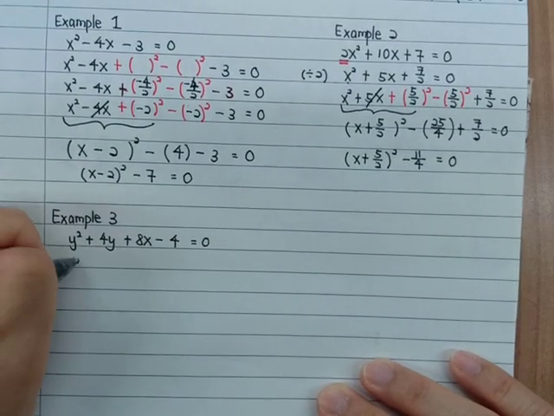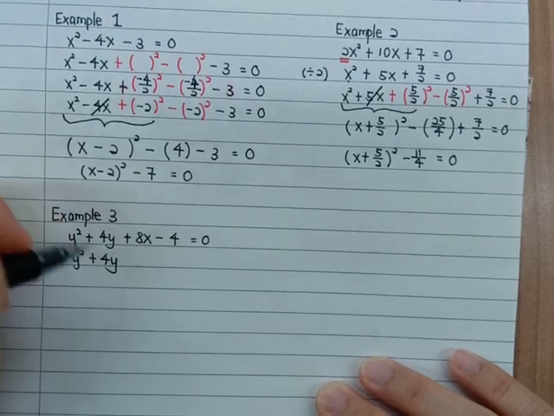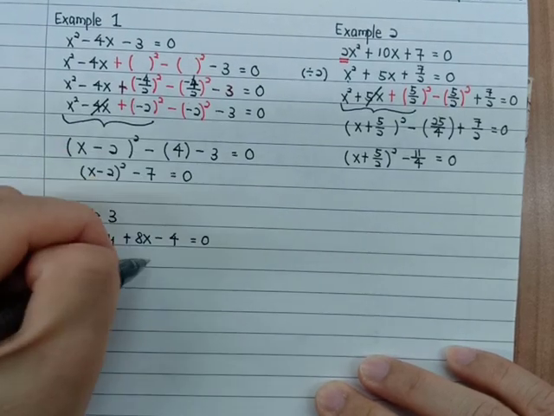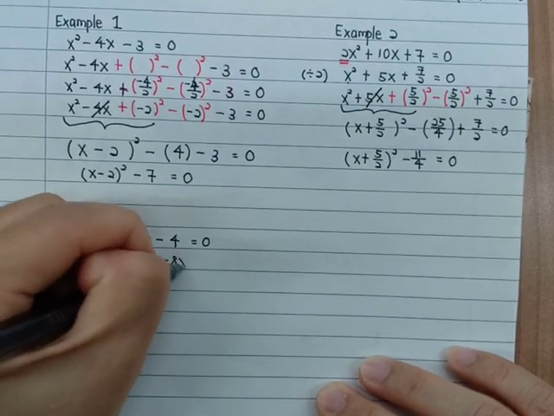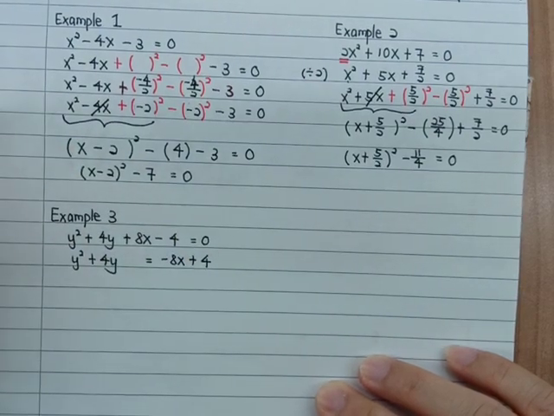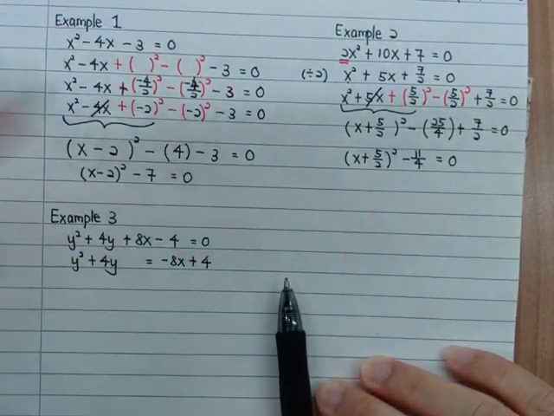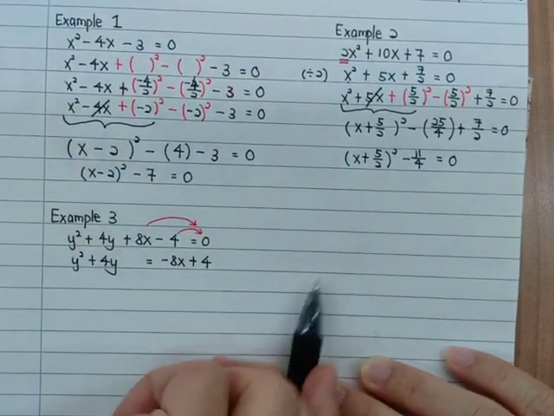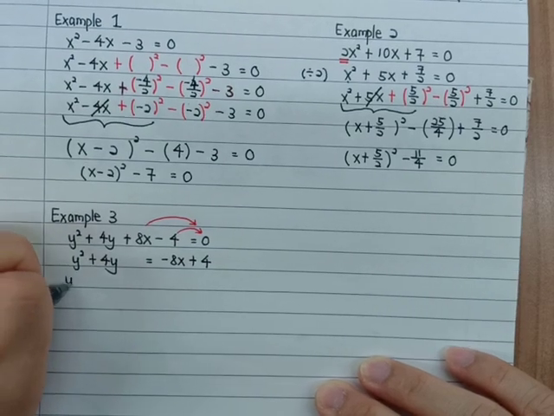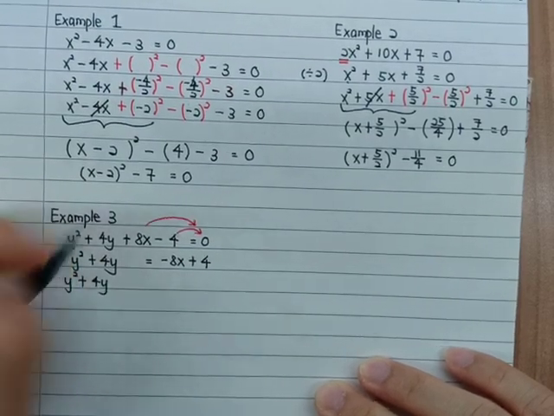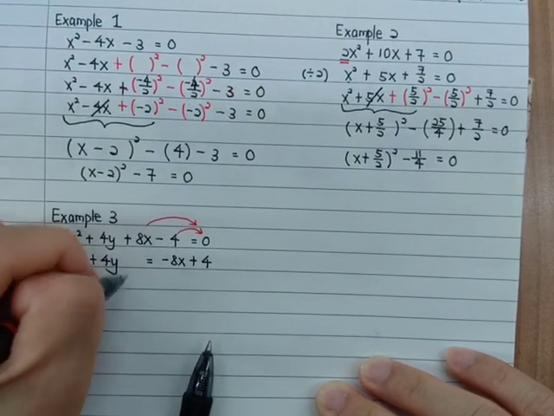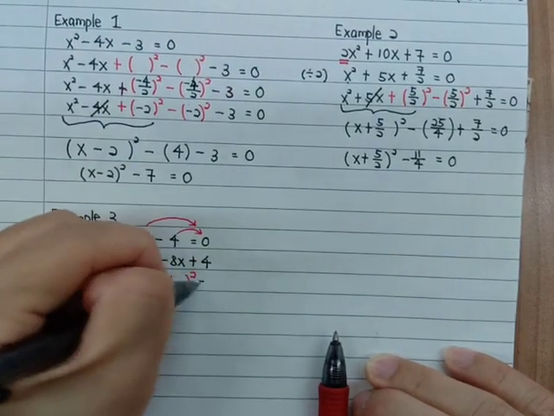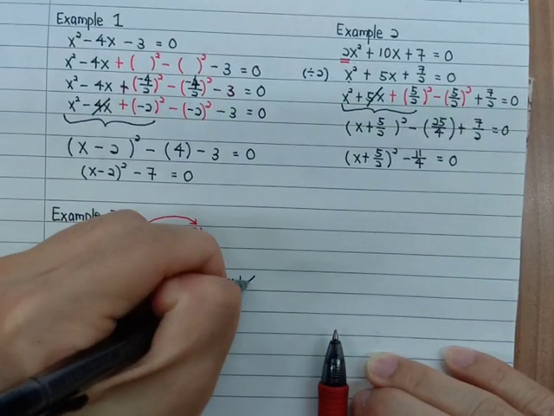So next step, y squared plus 4y. I can move 8x minus 4 to the right hand side, will be equals to negative 8x plus 4. So I move 8x and negative 4 to the right hand side. Next, I start to perform completing the square, y squared plus 4y plus bracket squared minus bracket squared will be equals to negative 8x plus 4.